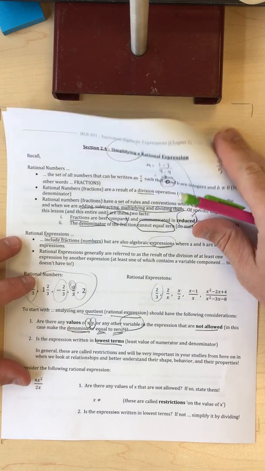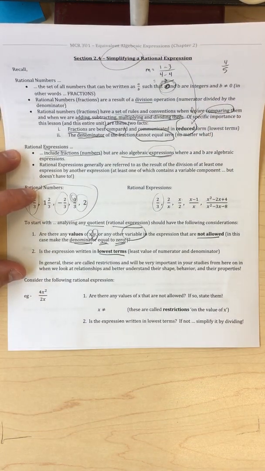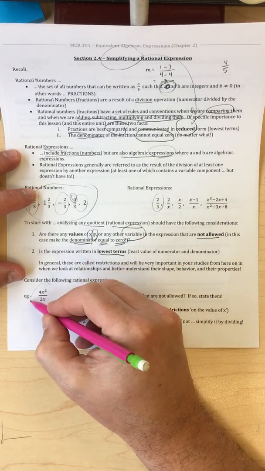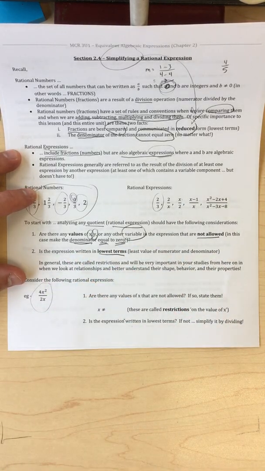Okay, so consider the following rational expression. In here, are there any values of x that are not allowed? So there's my rational expression there. It's got a 4x squared in the numerator. It's got a 2x in the denominator. Are there any values of x that are not allowed?